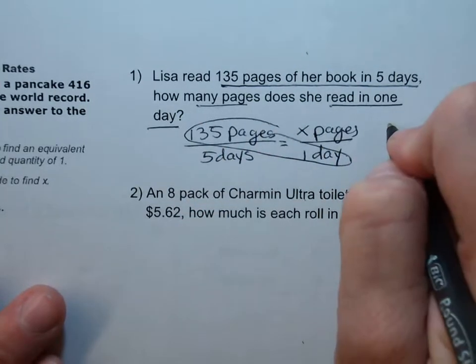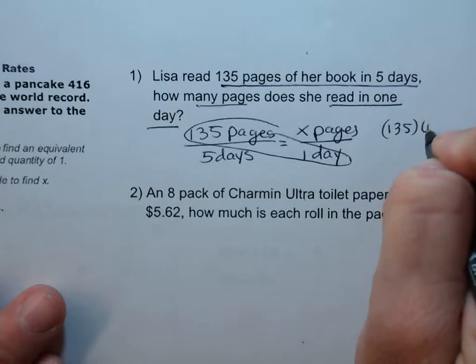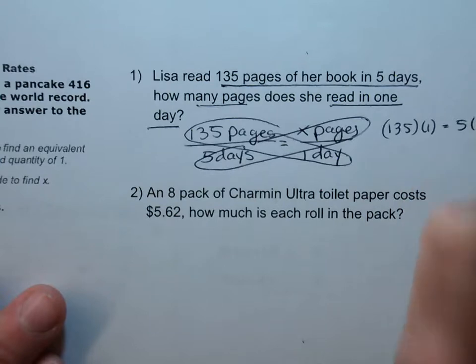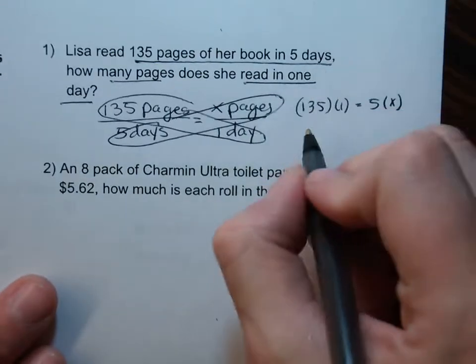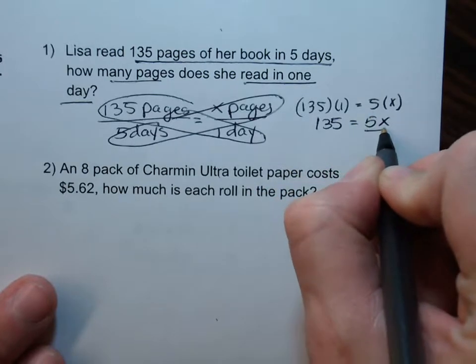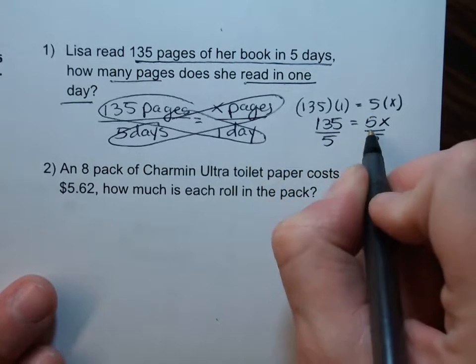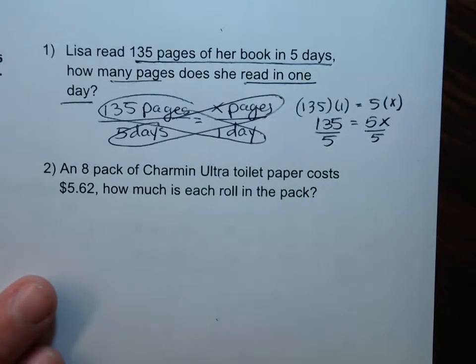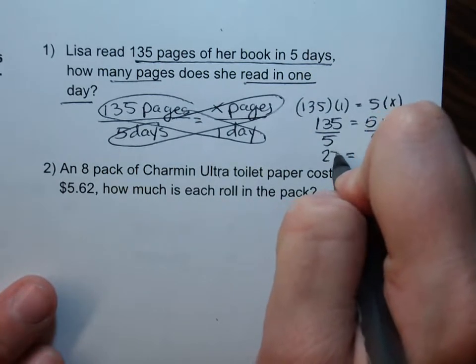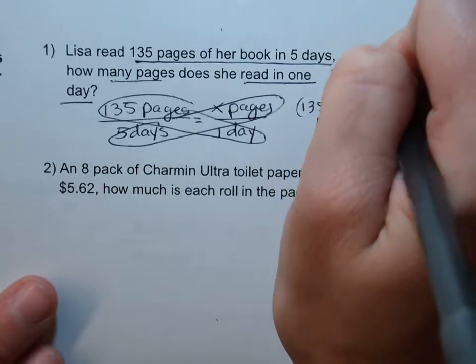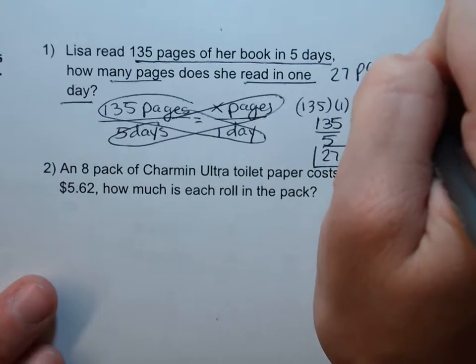135 times 1 equals 5 times x. 135 times 1 is 135, and 5 times x is 5x. Divide both sides by 5 since 5x is multiplication. And we get 135 divided by 5 is 27 equals x. So she read 27 pages per day.